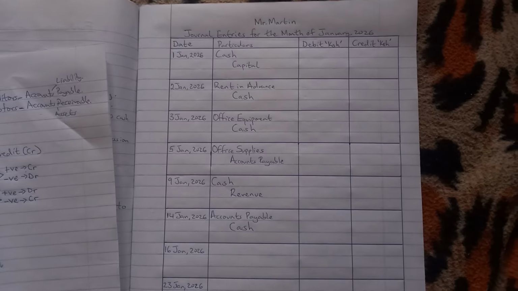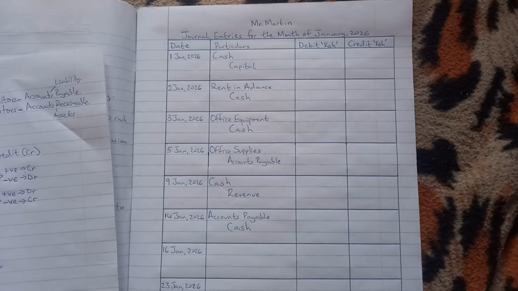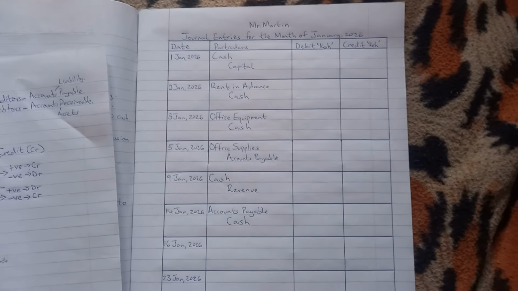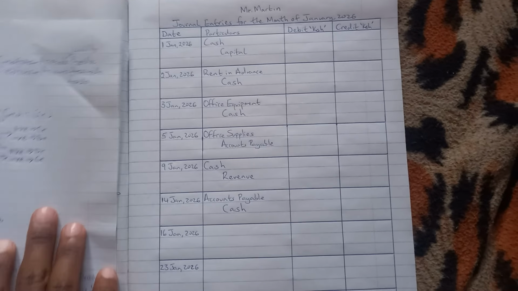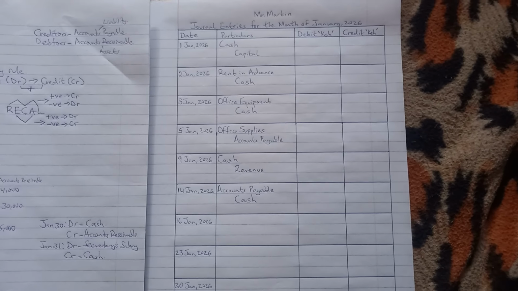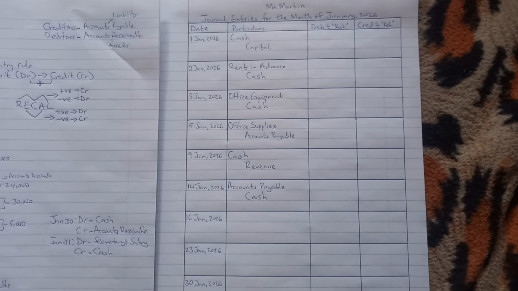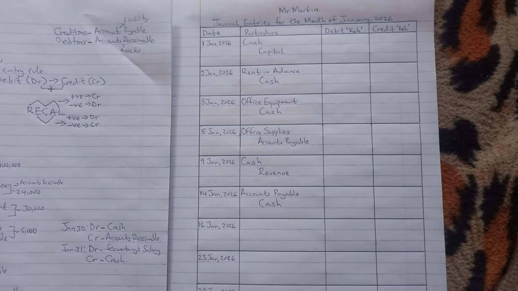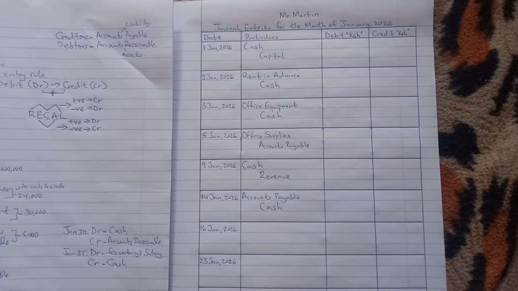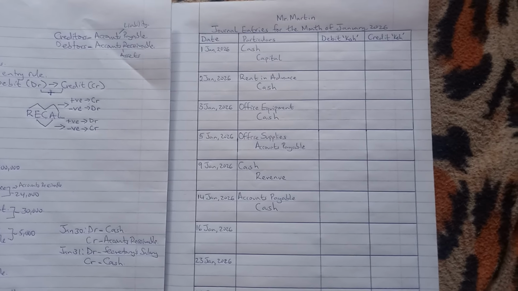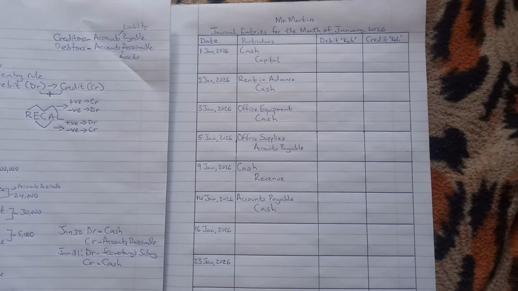I wrote it earlier. I think it is visible like that. So you can also pause the video and just see how it looks like. Now let me just input.